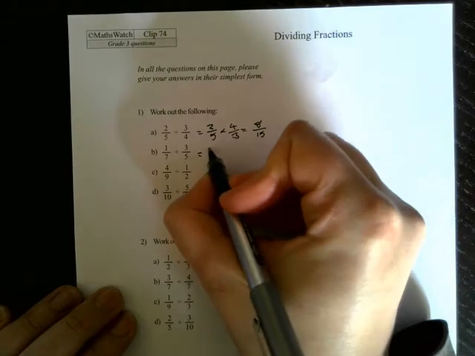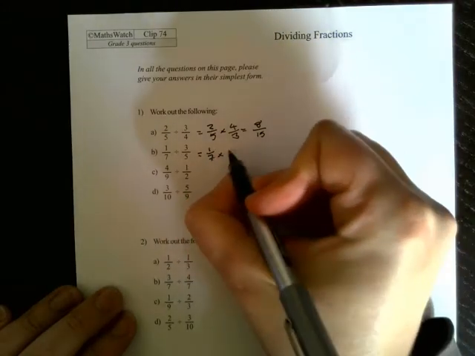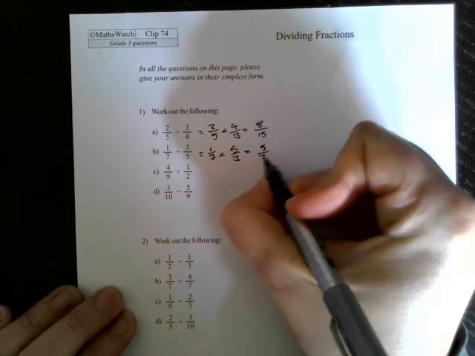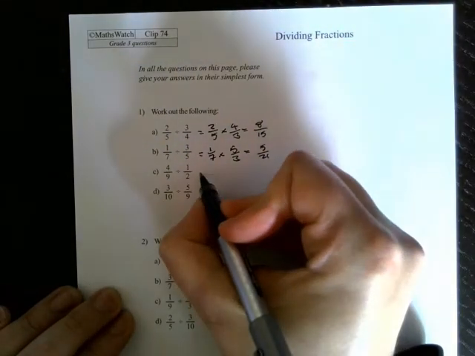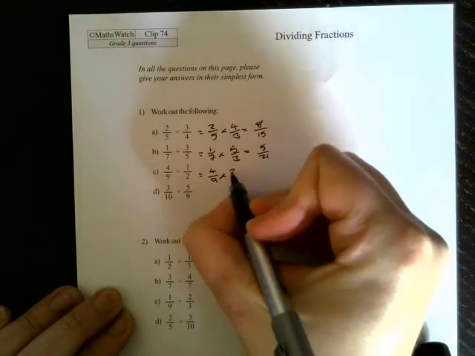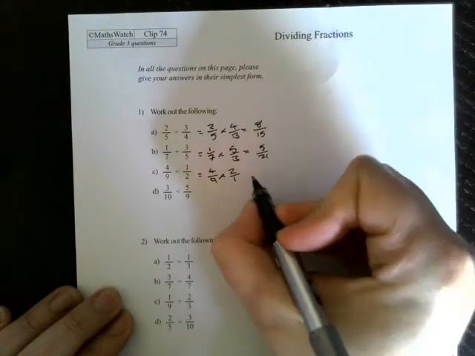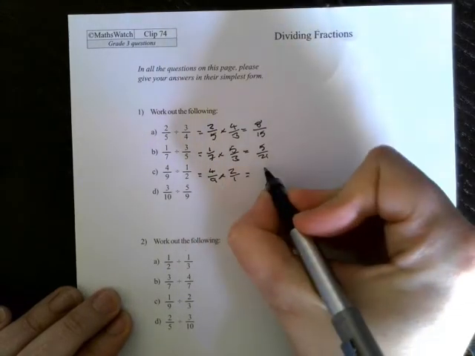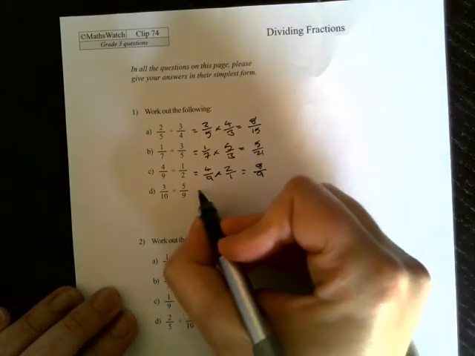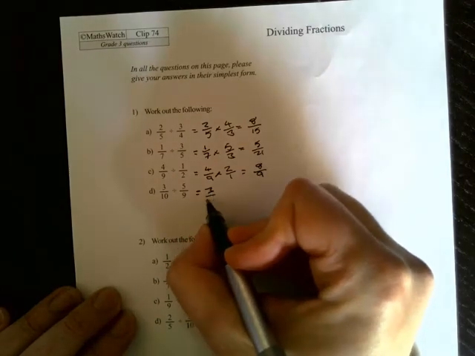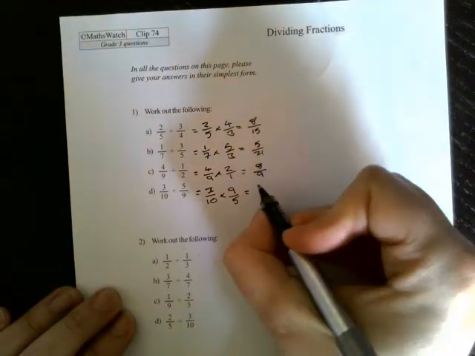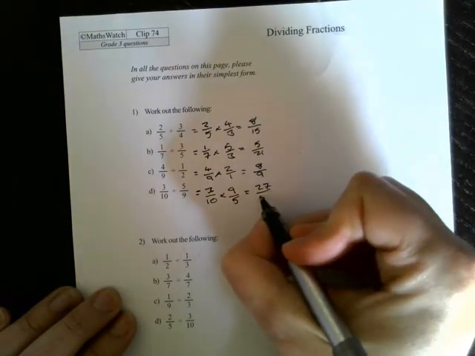We're going to end up doing 1/7 times 5/3, which gives us 5/21. Again, can't be simplified. This one, we're going to do 4/9 times 2/1, which is the same as timesing by 2 actually, but we end up with 8/9. Can't be simplified. And again, the last one is 3/10 times 9/5, which gives us 27/50.